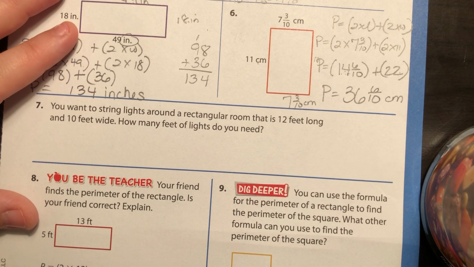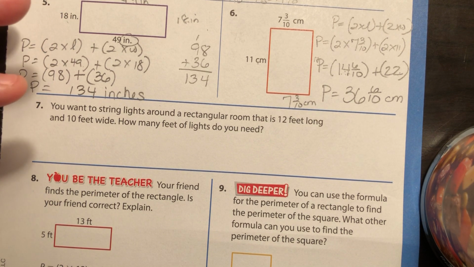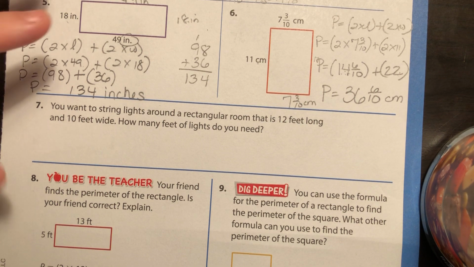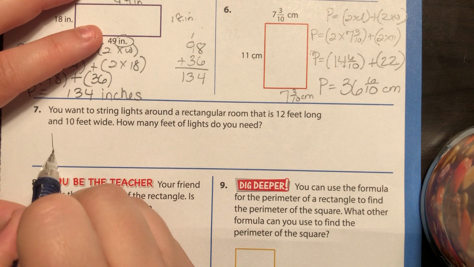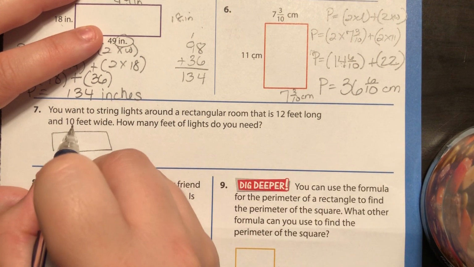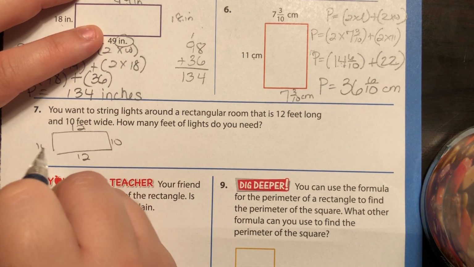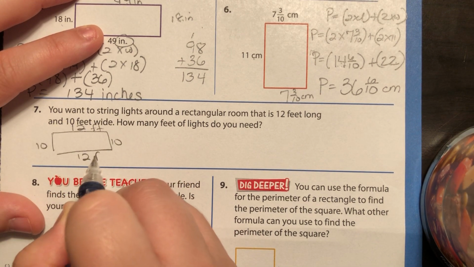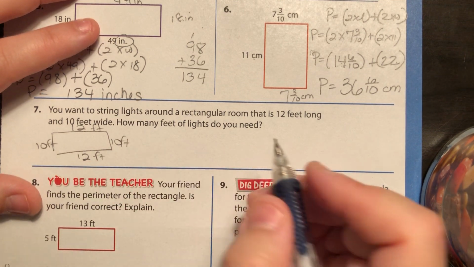You want to string lights around a rectangular room that is 12 feet long and 10 feet wide. How many feet of lights do you need? Well, I always find it helpful, and I will suggest you do the same, to draw a rectangle. It says that it's 12 feet long and 10 feet wide. The unit they're using is feet, so I use FT as my abbreviation. How many feet of light do you need?